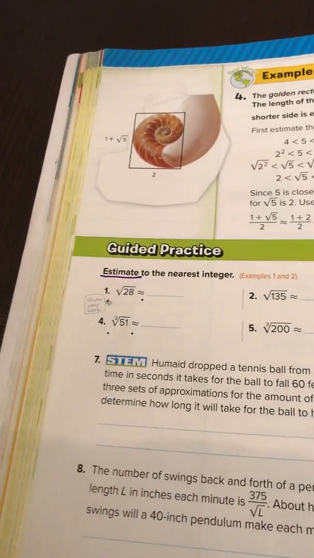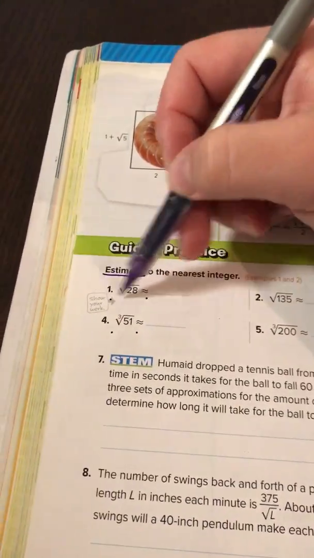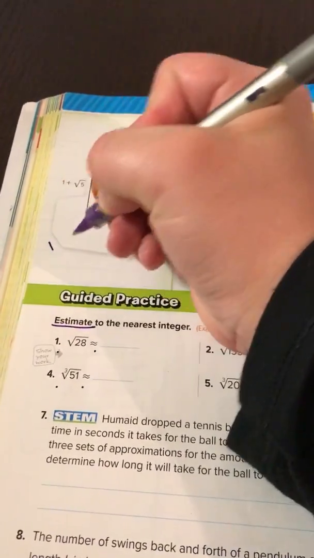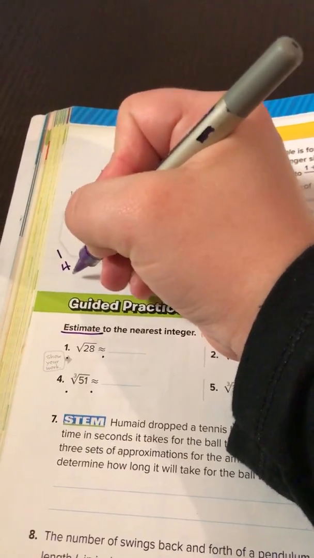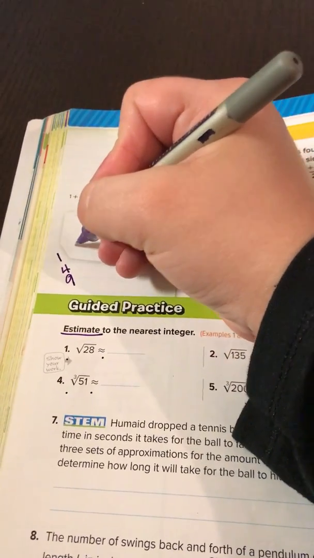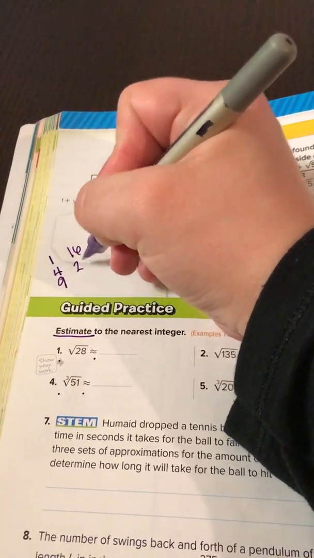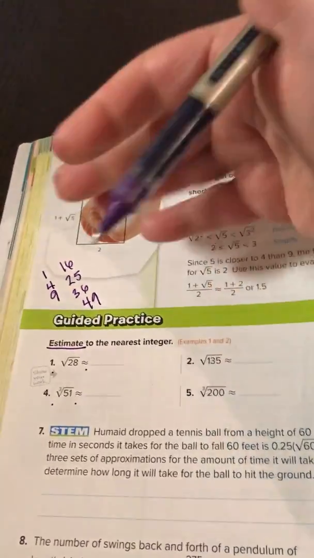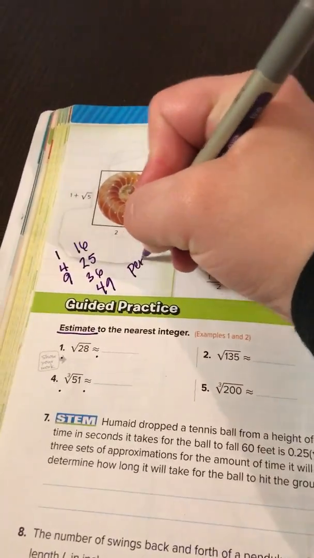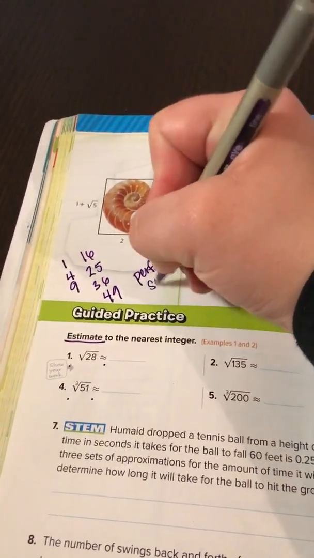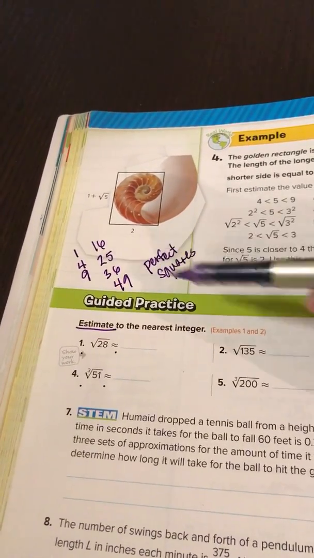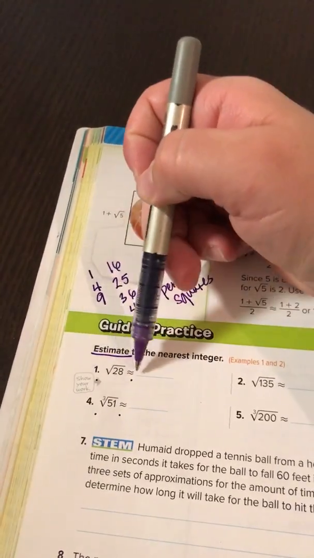Okay, so we're looking for two perfect squares. Remember, our perfect squares are 1 times 1, 2 times 2, 3 times 3, 4 times 4, 5 times 5, 6 times 6, 7 times 7, and I can keep going forever. These are called perfect squares. And I'm looking for the two perfect squares that are on either side of 28.